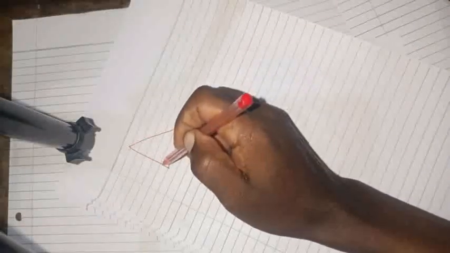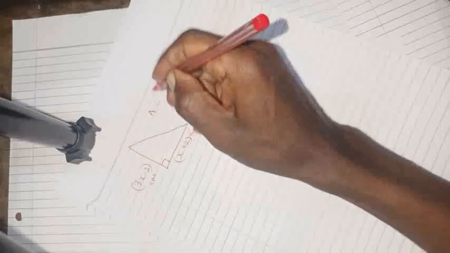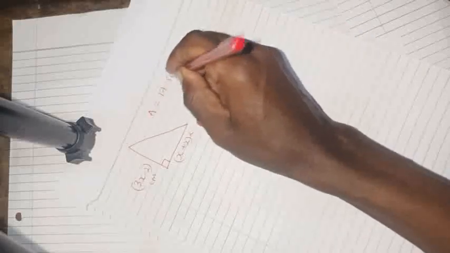Let's look at this. You've been told that there's a right angle here. Of course, a right-angled triangle has a right angle. And you're told that the two sides enclosing that right angle, that means this side and this side, are enclosing the right angle. The measurements are given as 3x minus 2, of course in centimeters, and this is x plus 2, also in centimeters. You've been told that the area of this triangle is 17.5 centimeters squared. So we've been told to get the two sides.